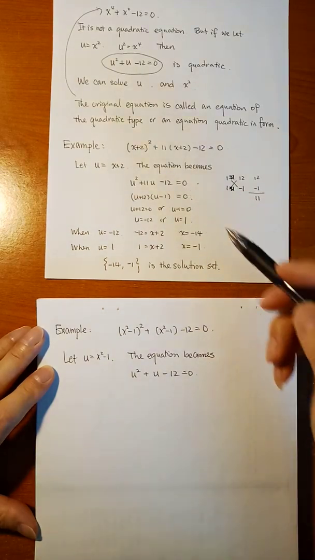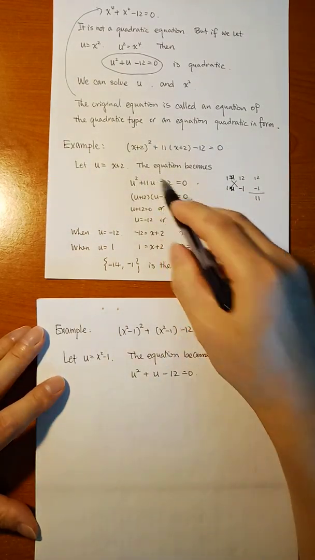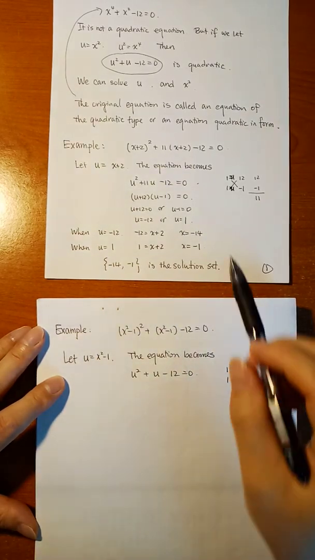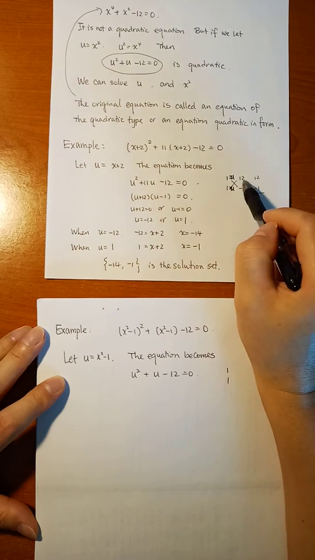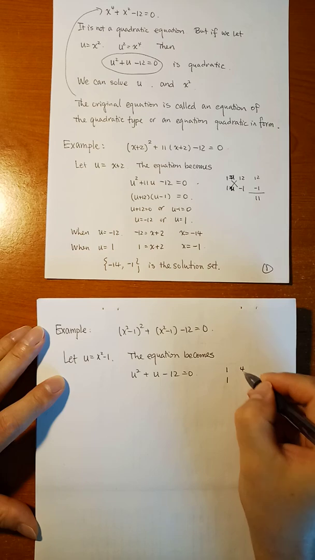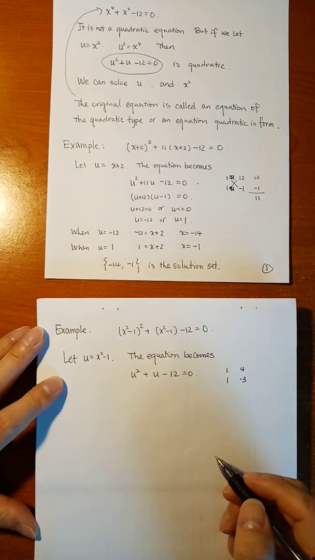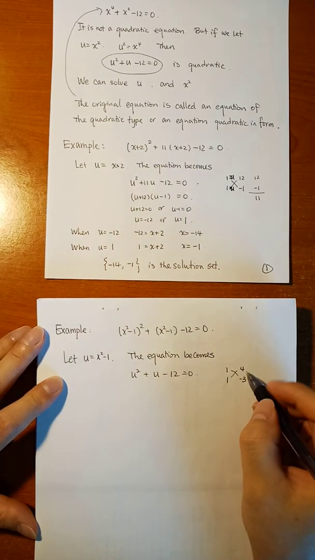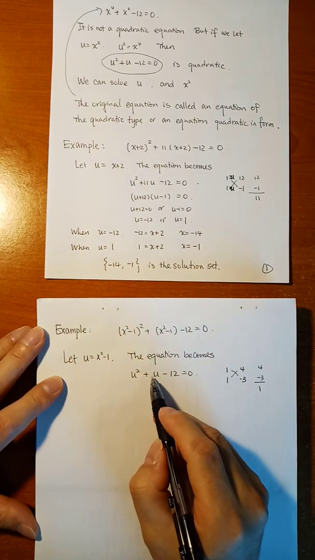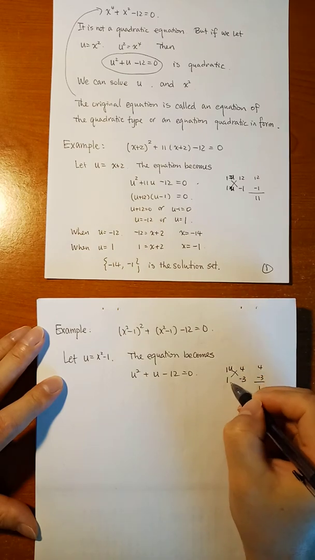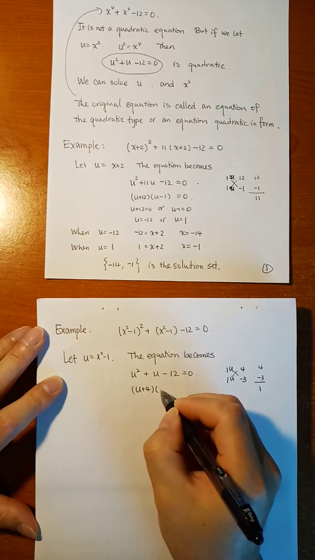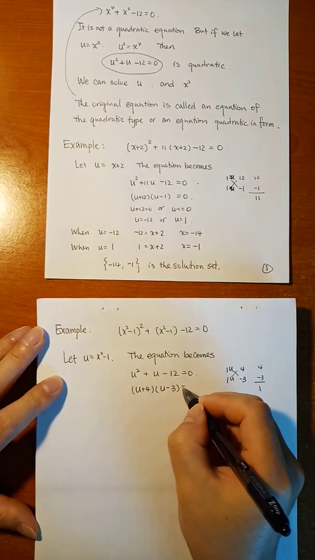It's the same equation. I'm sorry, it's different. It's a different equation. That one has 11. This one has no 11. Okay, now let's factor it. When you have 11, you factor it like 12 times negative 1. When you don't have 11, you're going to factor it like 4 times negative 3. The reason is that if you do the cross multiplication, you will get 4 plus negative 3 equal to 1. 1 is the coefficient of u. So it's u plus 4, u minus 3 equal to 0.